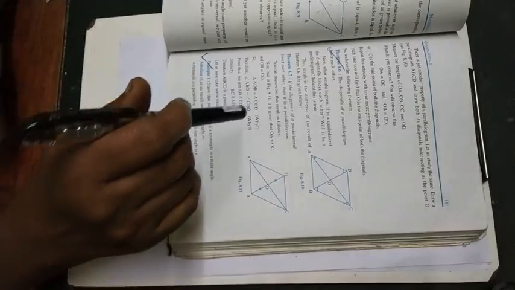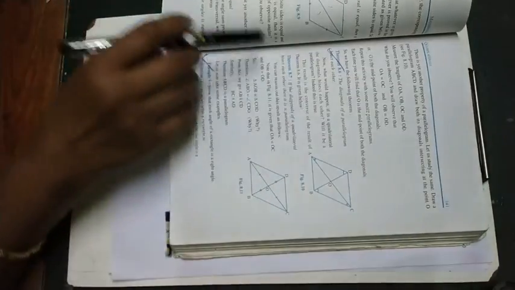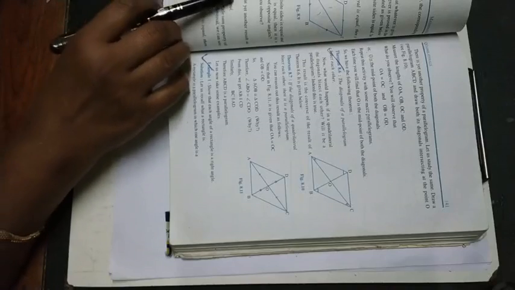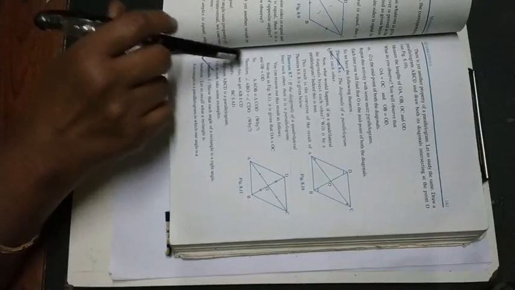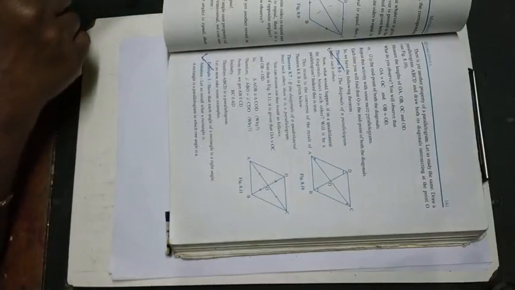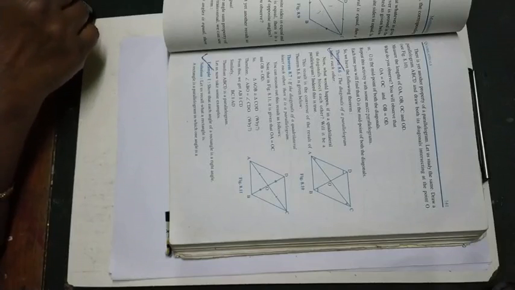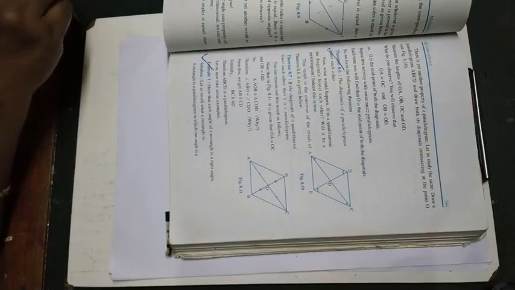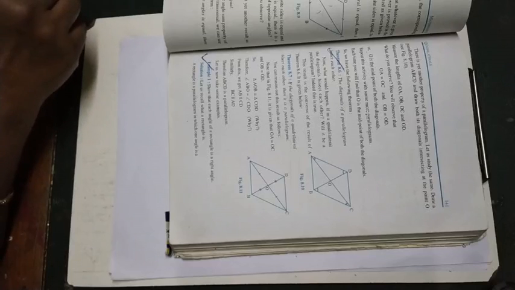The application of these properties will come in the 10th standard. So the theorem statements, everything you have to learn. Proofs you don't have to learn, but this theorem you should be very thorough with.